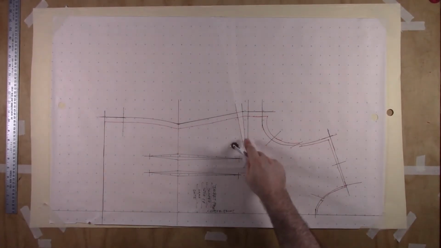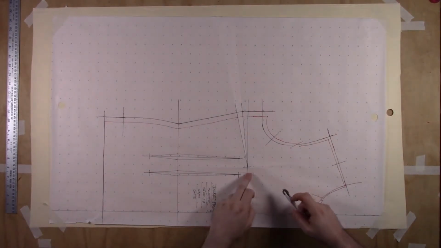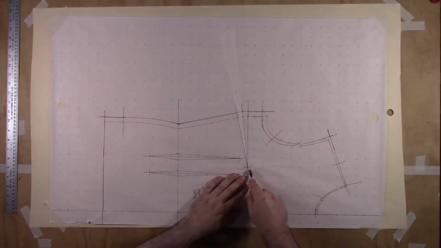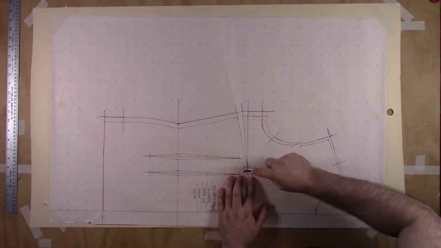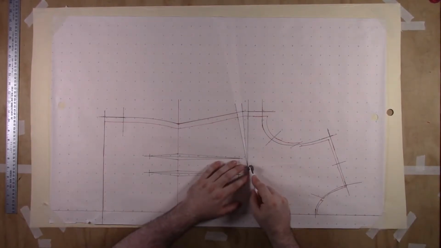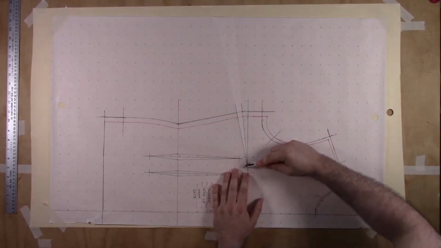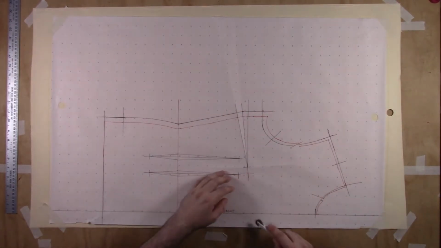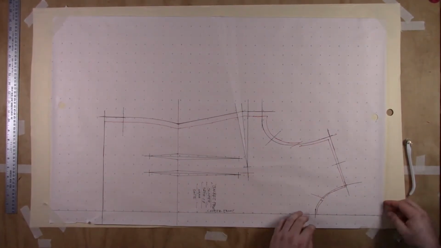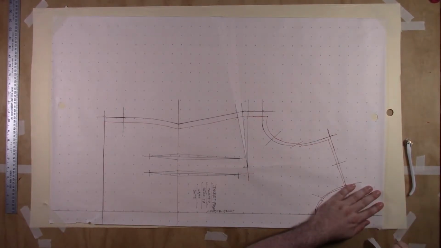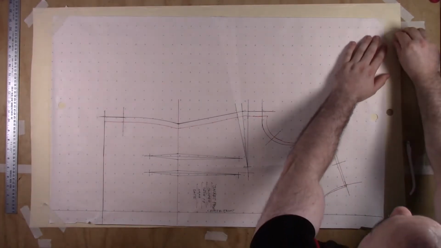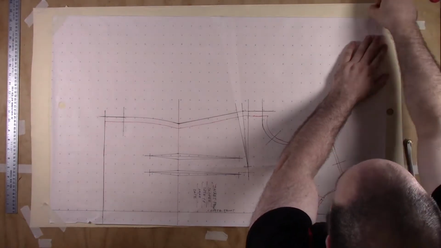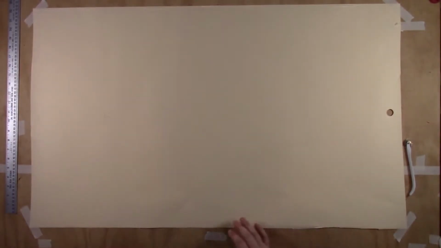And let's not forget about our side bust dart and apex. So let's mark apex. Your dart tip and the fold line. And then we already did the dart out there. Okay, so now we can remove our draft. Okay, so everything is on there. Let's go ahead and start perfecting it.